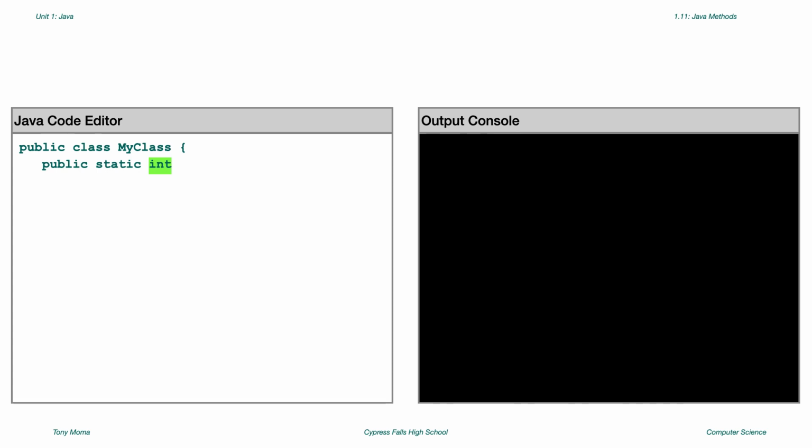Now, after this return type, the next step is to write the name of the method. We'll call it sum. Then after that, inside a pair of parentheses, we're going to list our parameters. The parameters here in this example are 2 integers. These are the integers we're going to add up. After that, we have the body of our method enclosed inside a pair of curly brackets. In the first line of this body, we declare an integer z and set it equal to the sum of x and y.